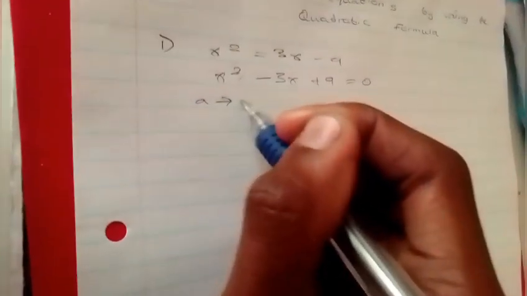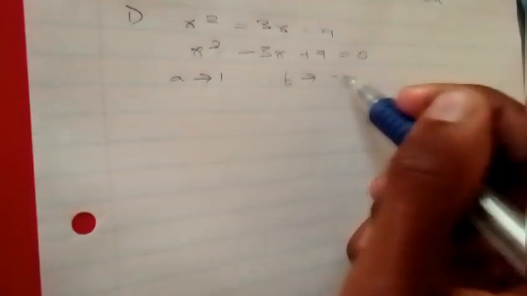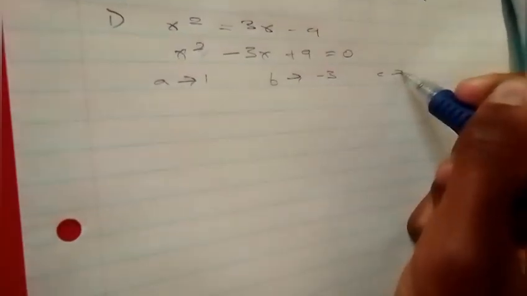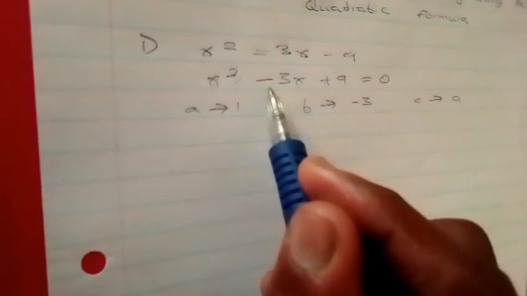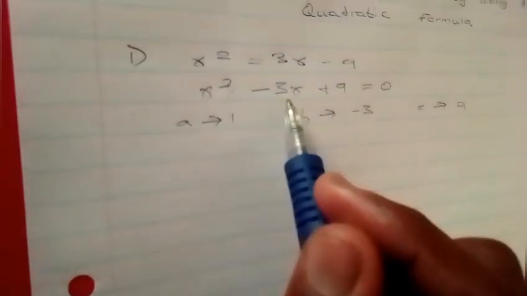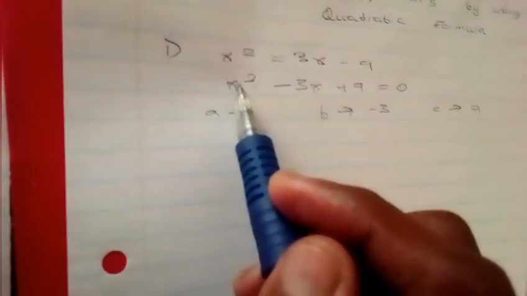So our a value here is 1. Our b value is negative 3. And then our c value is plus 9. It's ax squared plus or minus bx plus c. So this is the c value, b value, a value. Alright, so we are now going to use the formula to solve the question.